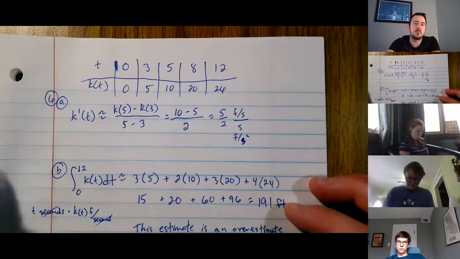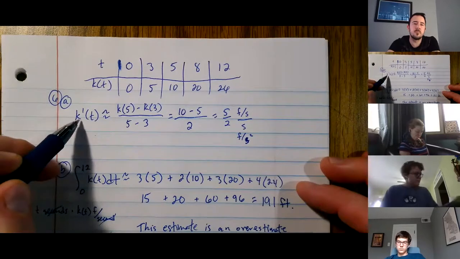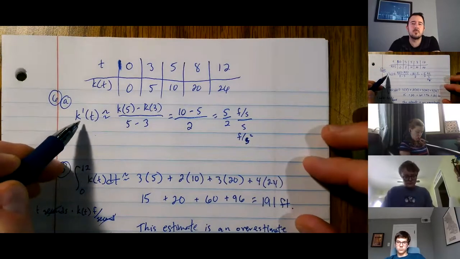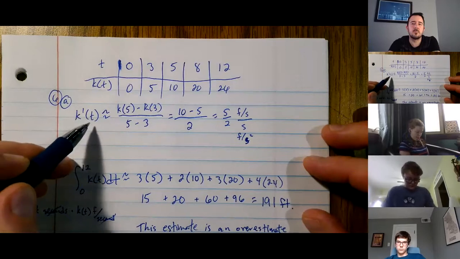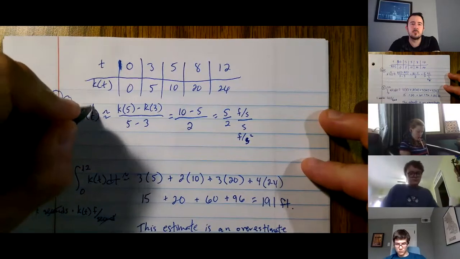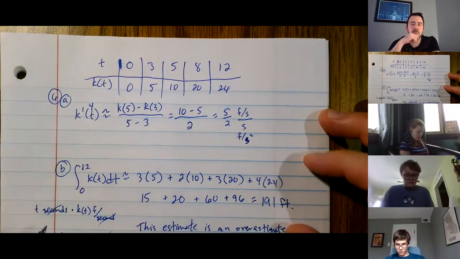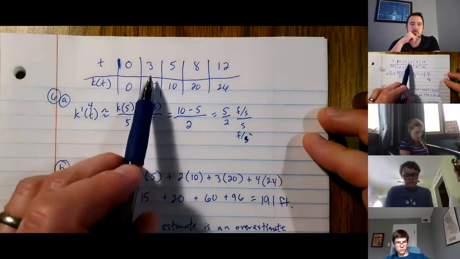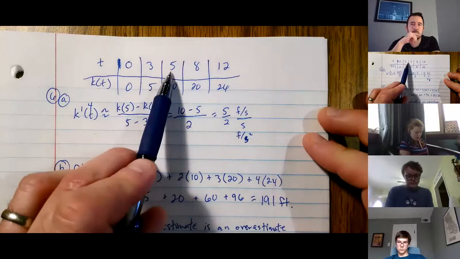Remember, acceleration would be the derivative of k of t, because k is the velocity. So we're estimating k prime of 4. The best way that we can do that is by finding the slope between 3 and 5, because obviously 4 falls right in between.